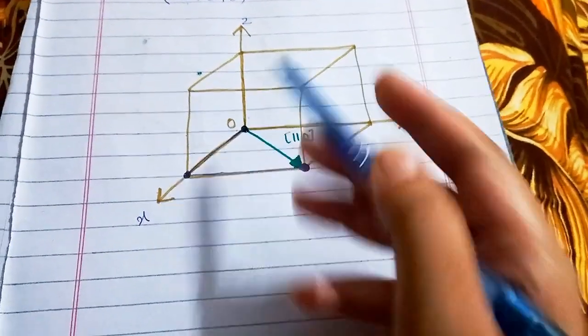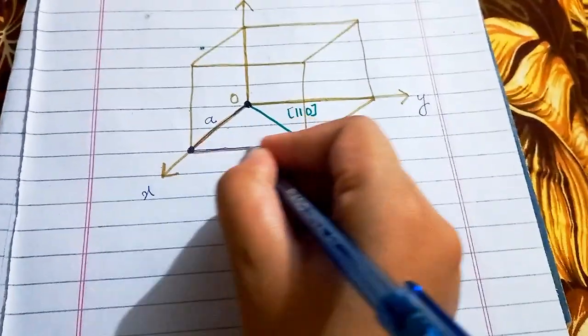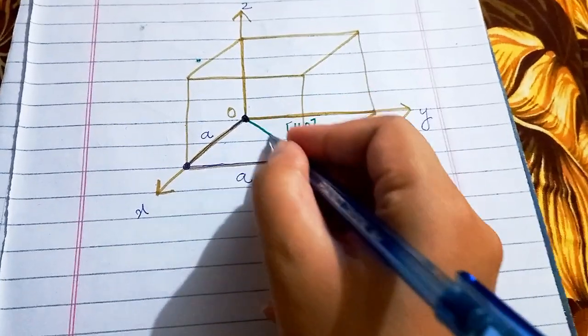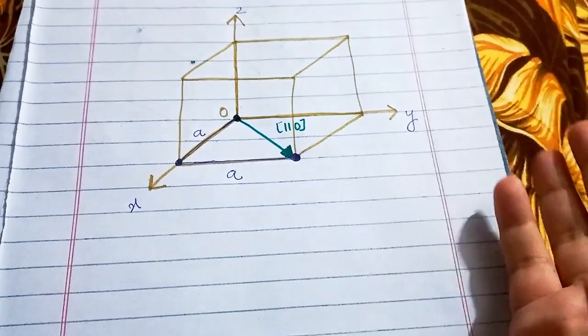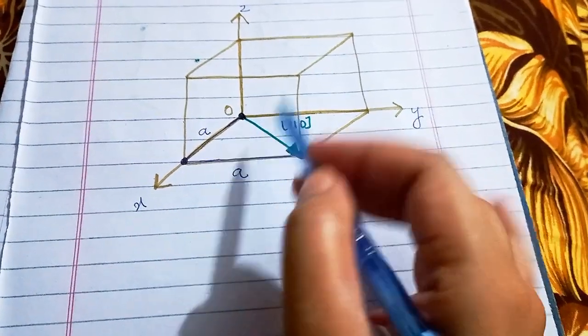So this length is a, this length is a, but this length is not a because it's not parallel to the x, y, or z direction. It's making some angle, so we need to calculate it using the Pythagoras theorem.